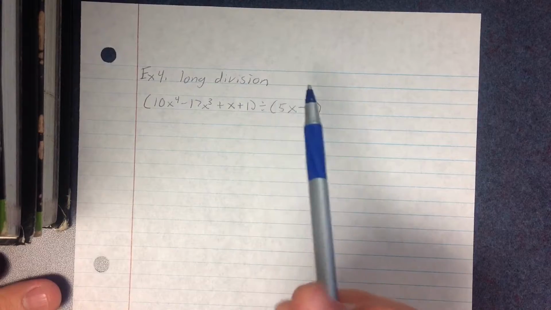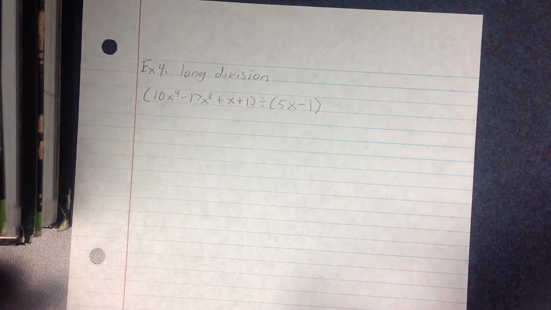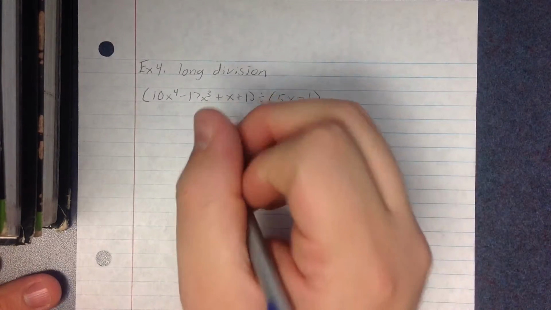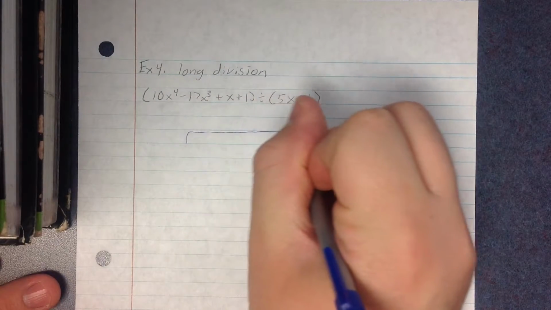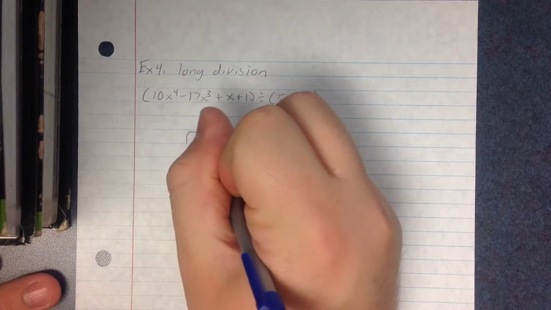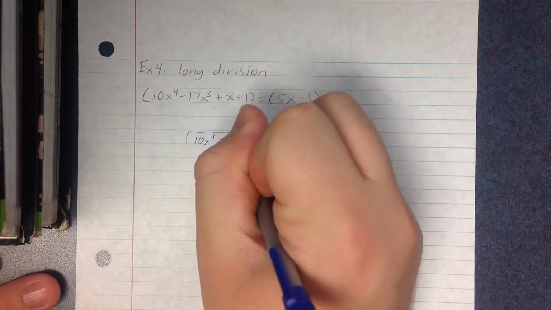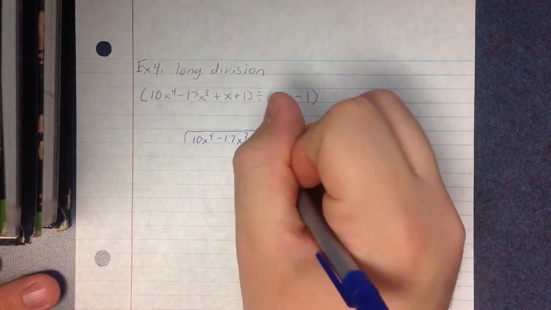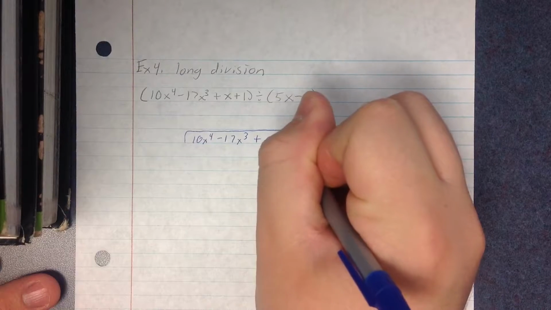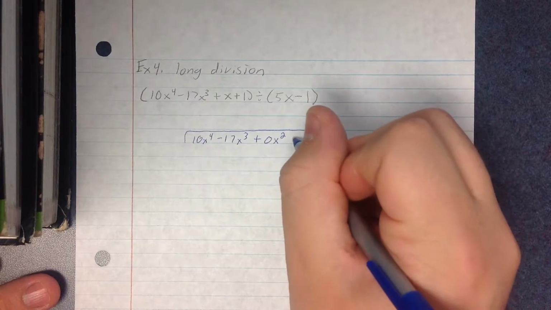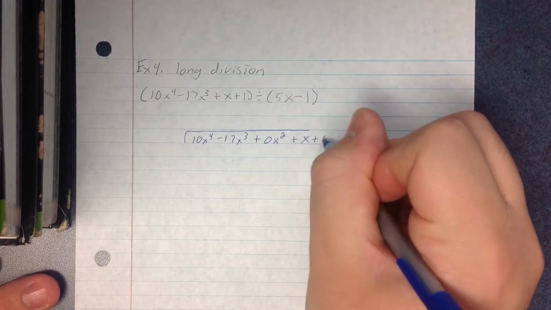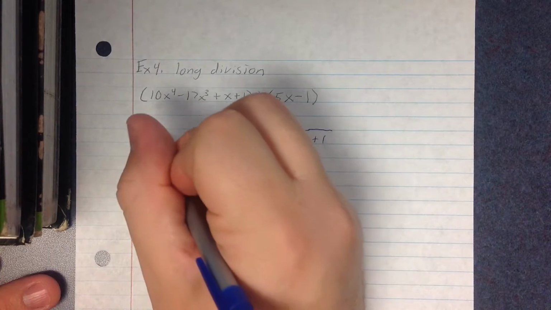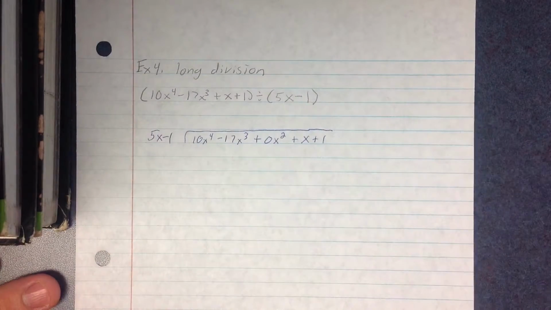So in long division with numbers, you have placeholders. Here, I've got 10x to the fourth minus 17x to the third. There's no x squared, so we have to have a placeholder of plus 0x squared plus x plus 1. And we're dividing that by 5x minus 1.